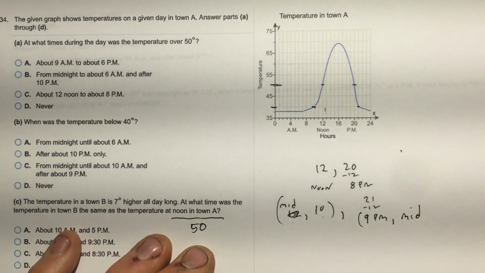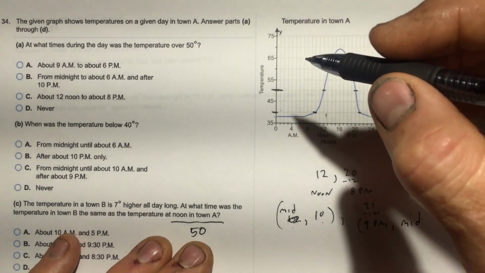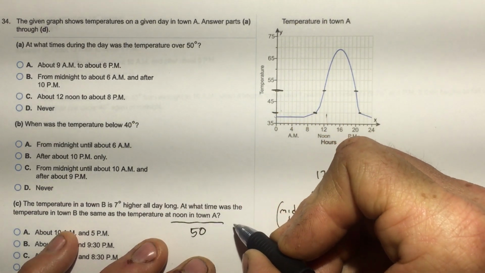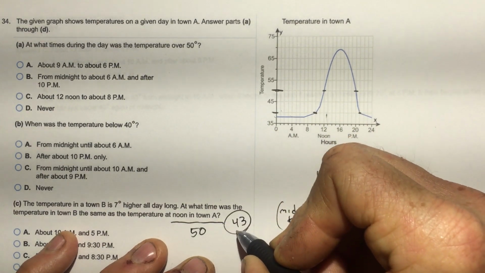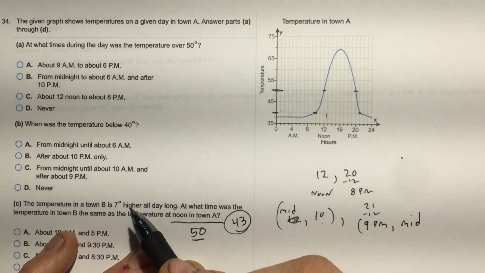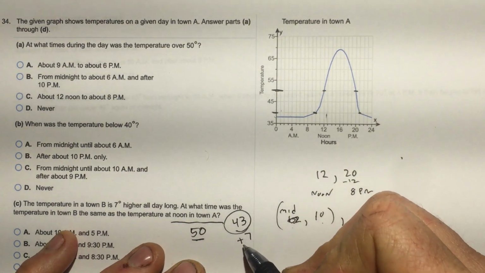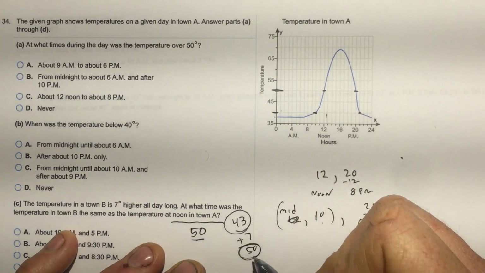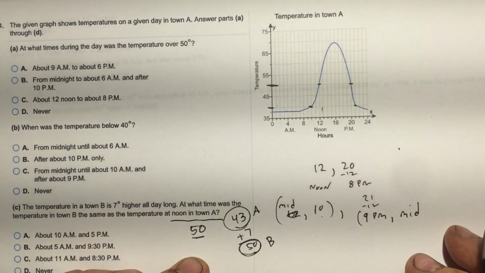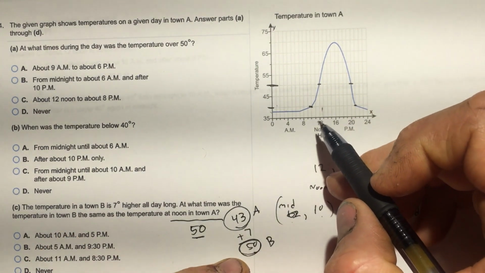Okay. So that means, since it's 7 degrees higher, when in town A it's 43, it would be 50 in town B, right? Because if it's 43 and I add 7, that would make it 50 in town B. This would be A, and this would be B. So we basically want to look at the graph and see when it's 43.